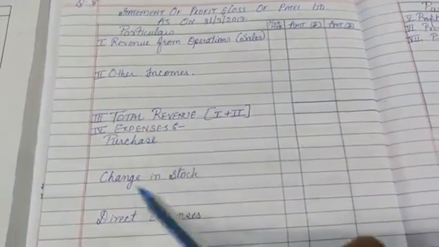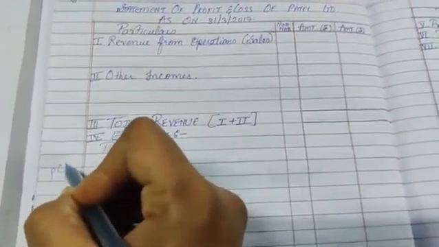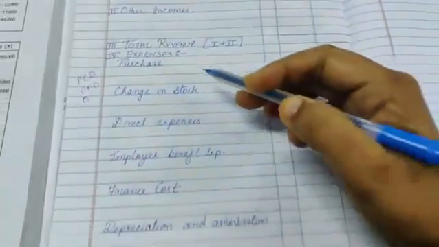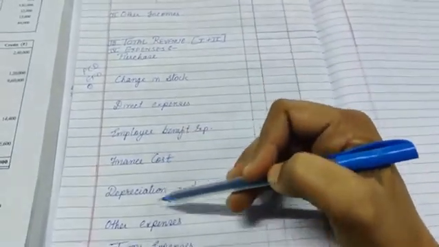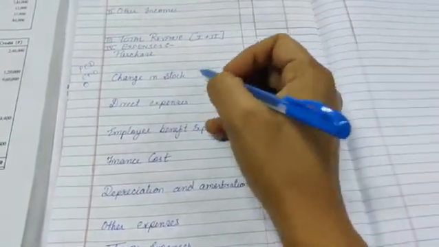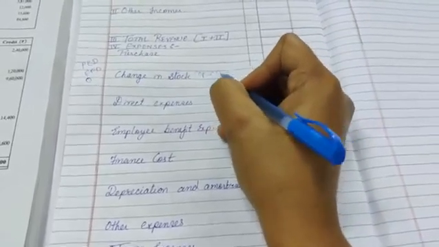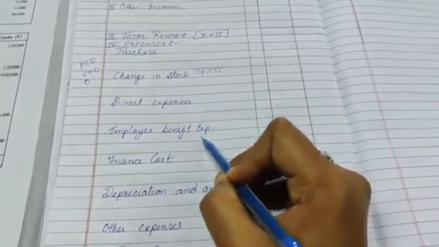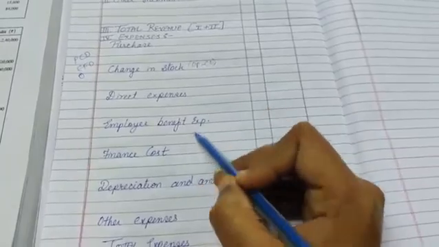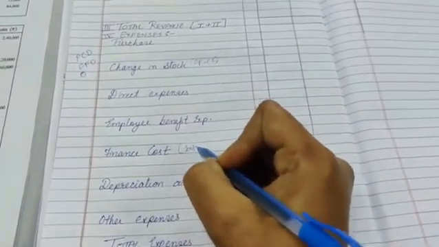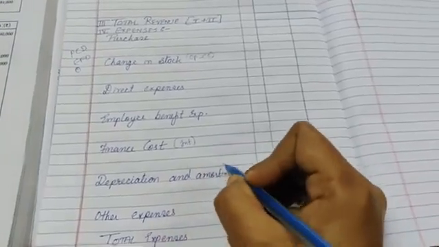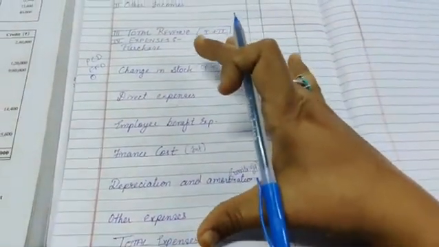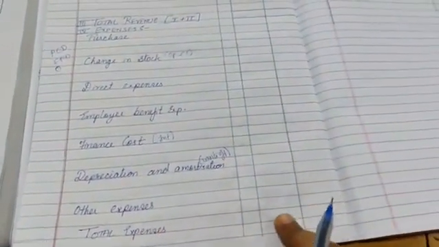Then fourth is expenses, PCD. See, PCD, then EFD, and then O. So see, PCD, EFD, O. That is purchase, change in stock means opening stock minus closing stock. Direct expenses, all the expenses which you were recording in trading account. Employees benefit expense, that is which is being received by employees. Finance cost, all type of interest are coming here. Depreciation and amortization. Amortization means write off. And then other expenses, and now you will do the total of these expenses. It will come here in the first column.